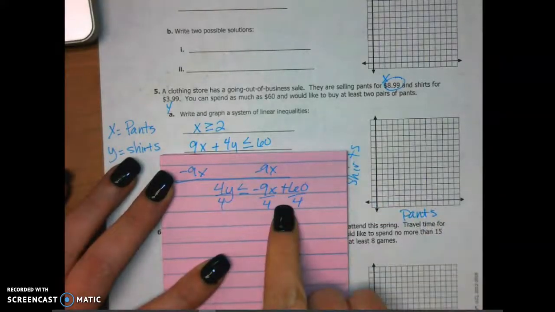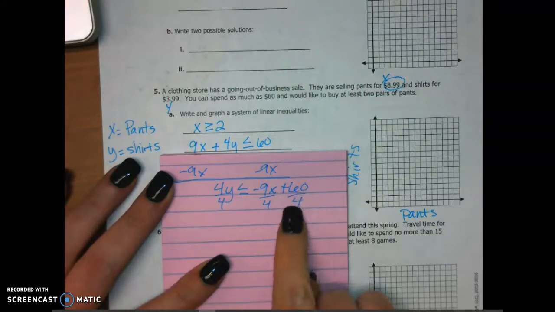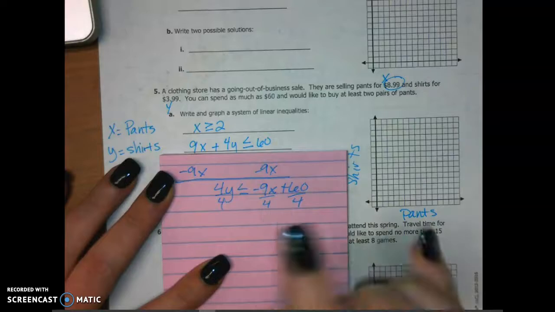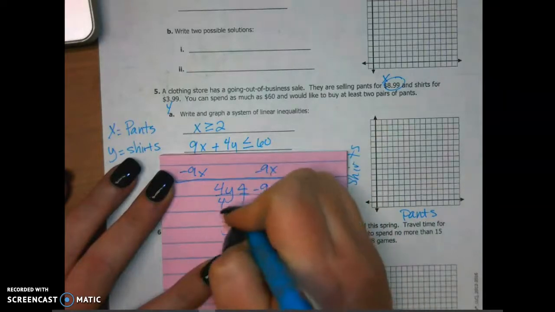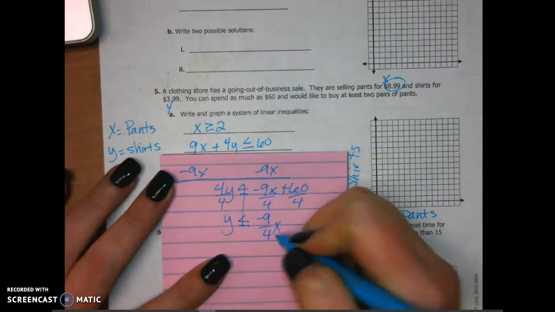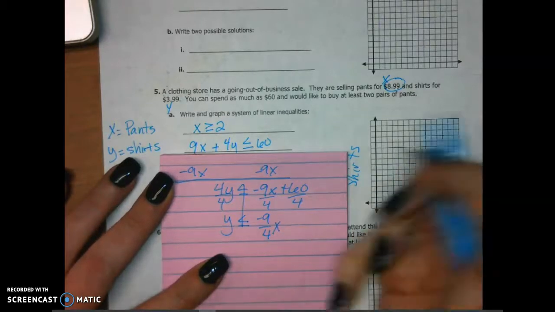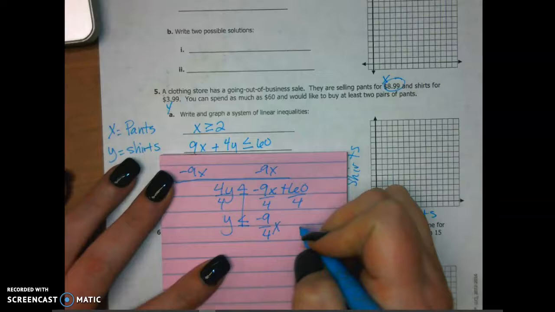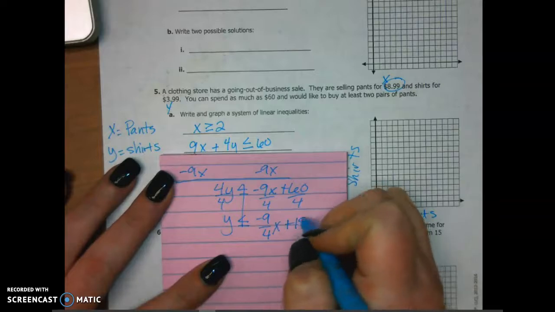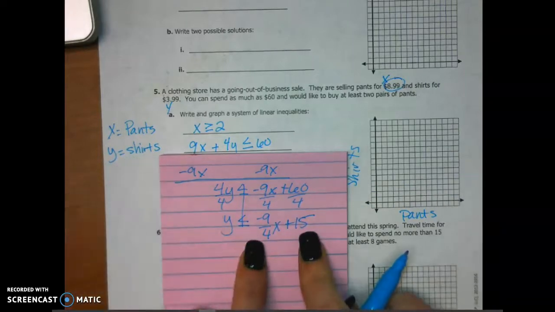If you're the kid that's just writing one line for division and 4 underneath, you might also be the kid that's forgetting to divide this by 4 or divide that by 4. You've got to do it to all the parts. So be very, very careful. Okay? Negative 9/4 x. Yes, this is 2 1/4, but it's easier to graph if you just leave it like this. Plus 15. Okay, so here's my nice, fun, easy to graph thing.